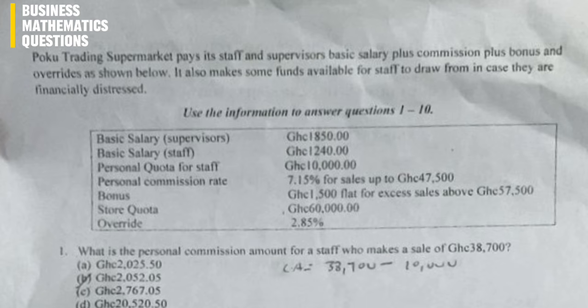So basic salary for supervisors is 1,850 cedis. Basic salary for staff is 1,240 Ghana cedis. Personal quota for staff is 10,000 Ghana cedis. Personal commission rate is 7.15% for sales up to 47,500 cedis. Bonus, as stated, is 1,500 flat for excess sales above 57,500. Store quota is 60,000 Ghana cedis, an override of 2.85%. So we proceed with question one.